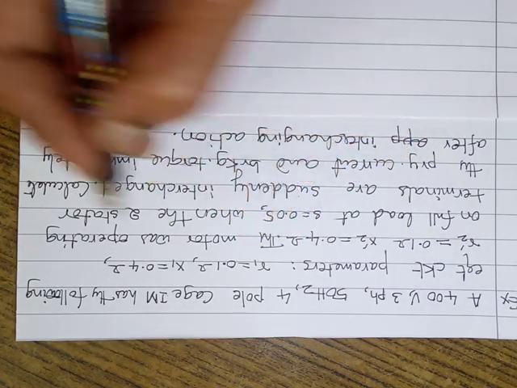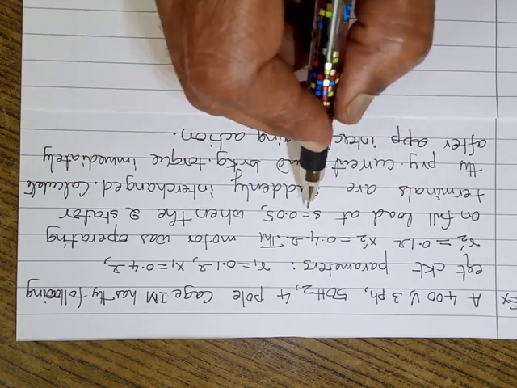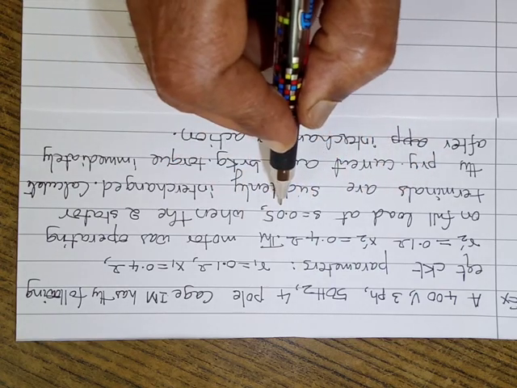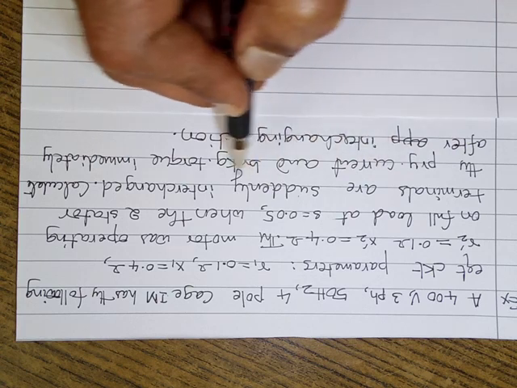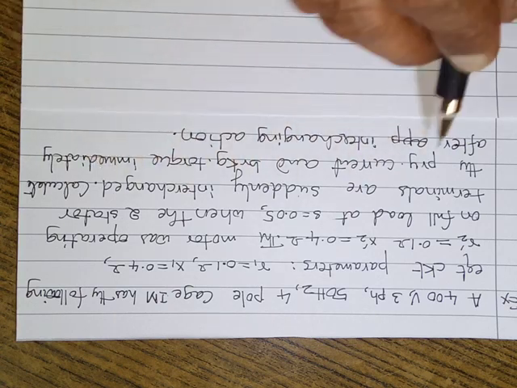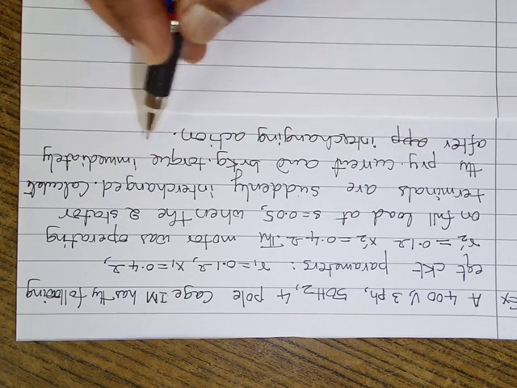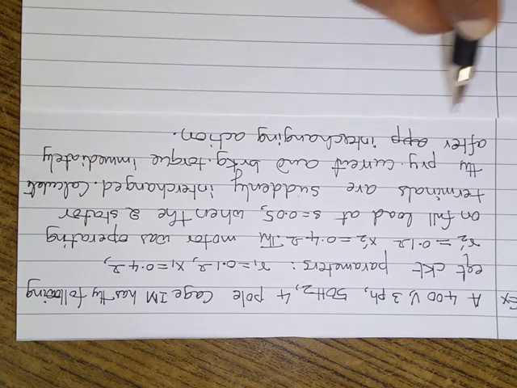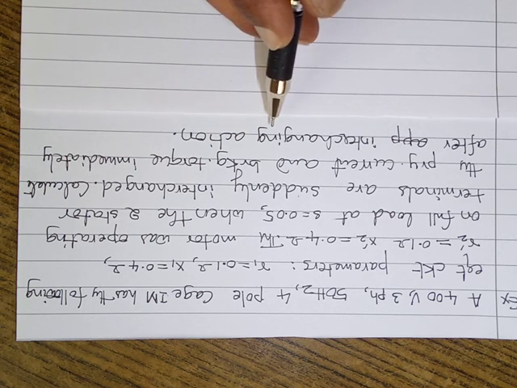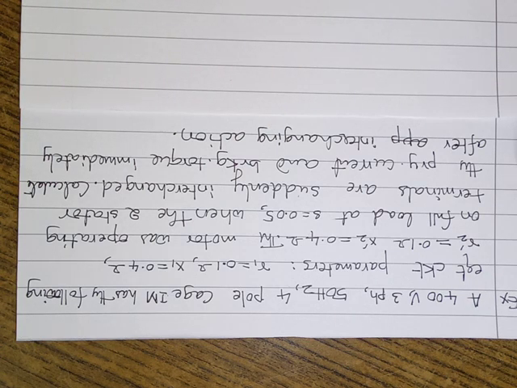The motor was operating on full load at S equal to 0.05 when the two stator terminals are suddenly interchanged. Calculate the primary current and braking torque immediately after interchanging action. Immediately after interchanging action. Please go ahead.